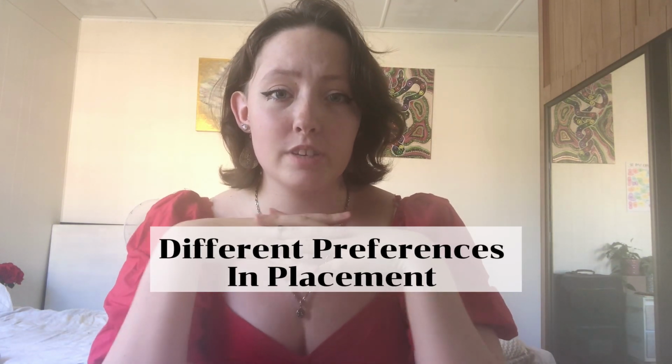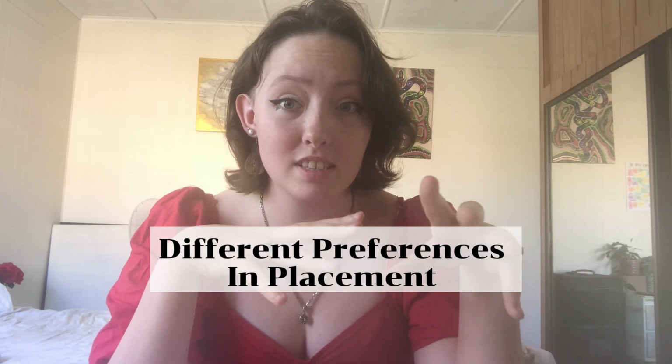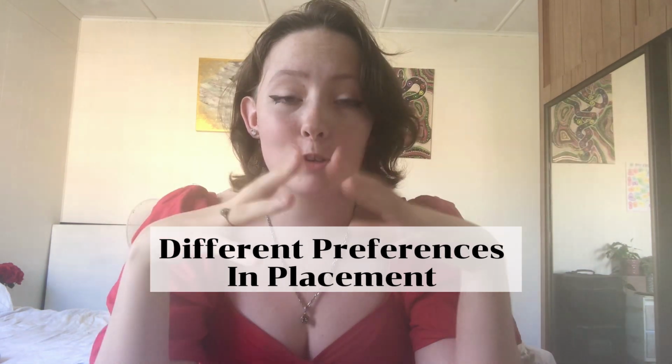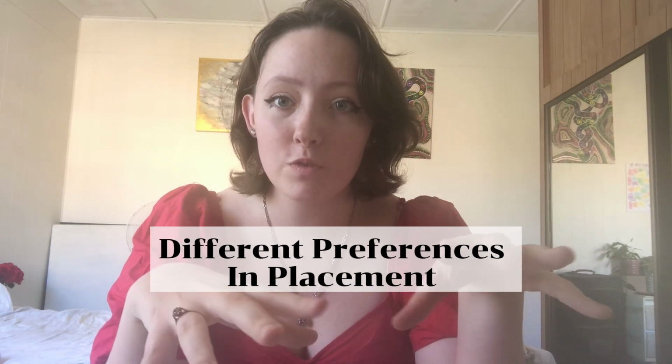But anyway, I also need to talk about the fact that different entities and different deities have different preferences, obviously in offerings, but also in the altar itself, what the altar is made out of, where the altar is placed, and who it's placed next to if you have 2 deity altars next to each other.